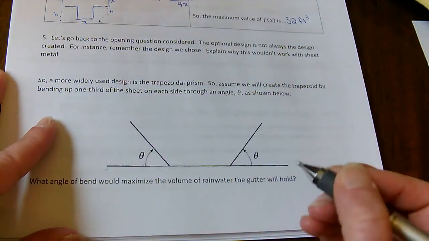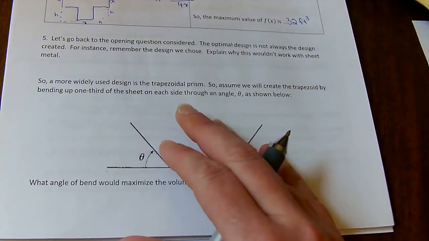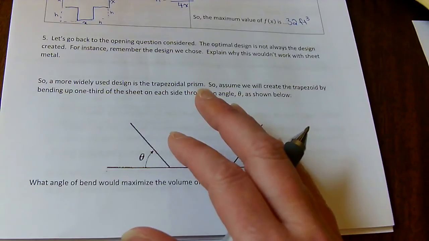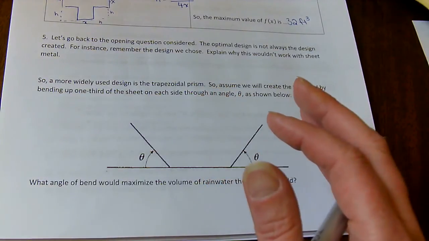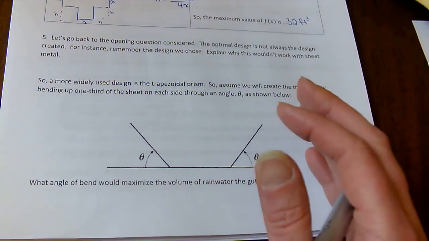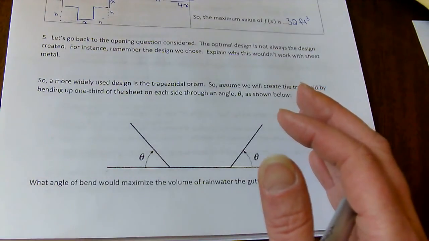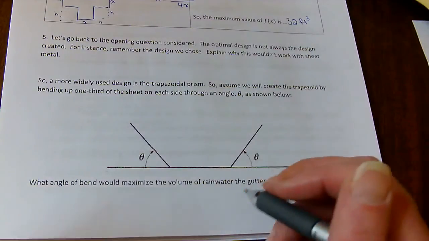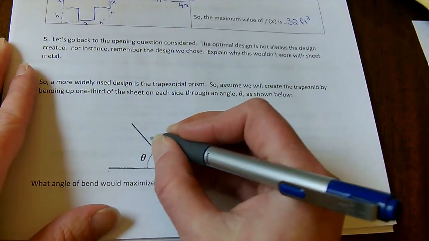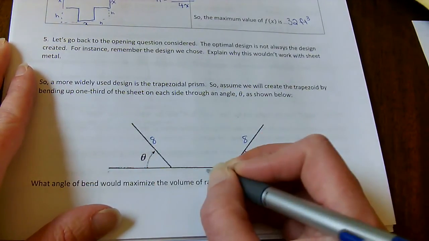So if we bent it up into 1/3, and let's see, what did we start with? Wasn't it 24 inches of material? So this would be 8 inches, 8 inches, and 8 inches.